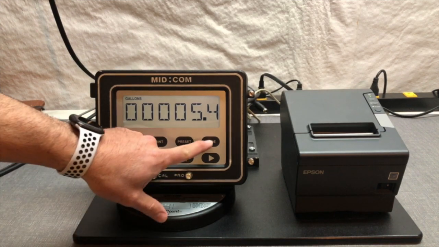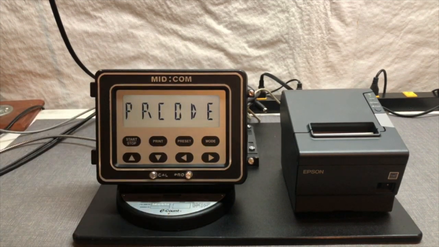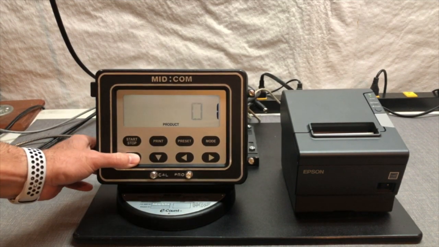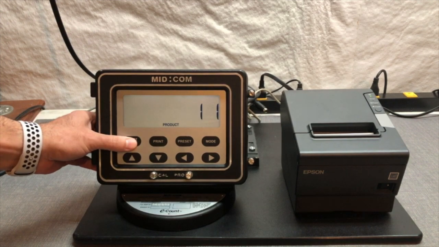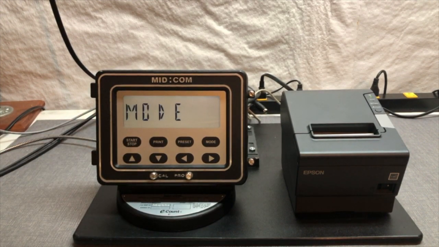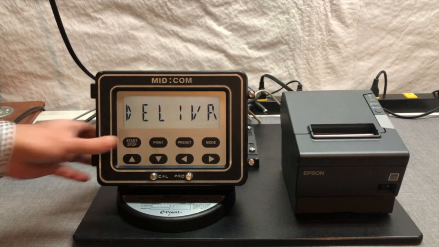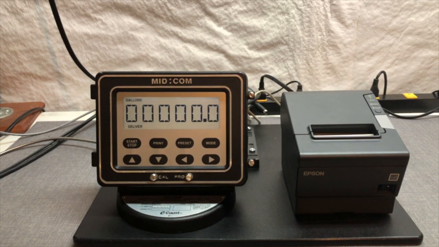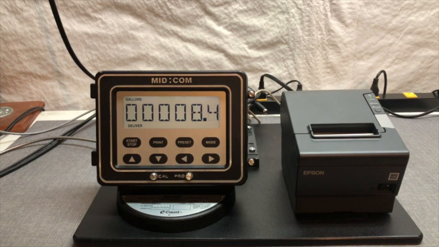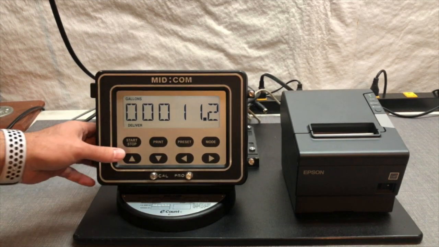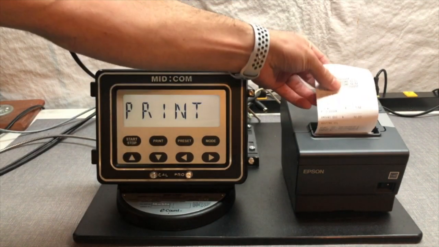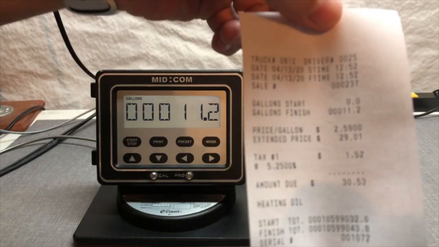So as a driver, it's very simple. Hit mode, go into the product code, hit start stop, change this to 11 because I want heating oil with price, and now I've locked that product in. Now I just hit start stop to start the delivery. It's going to reset the register, open the valves, we'll run this up. Okay, now when I come back to the register and I press print, it's still that same product. I've got a price and tax in there.